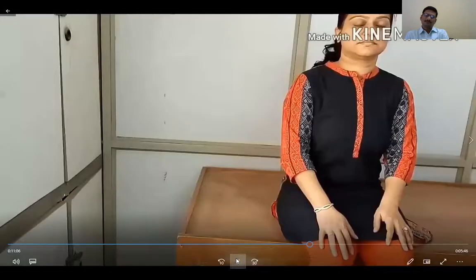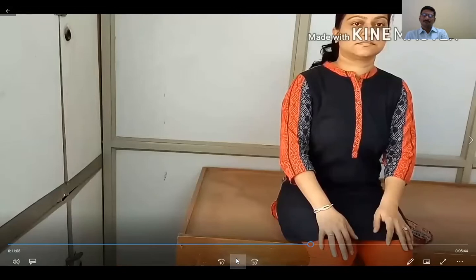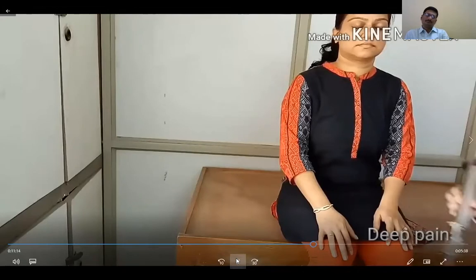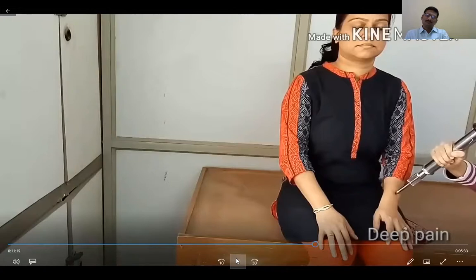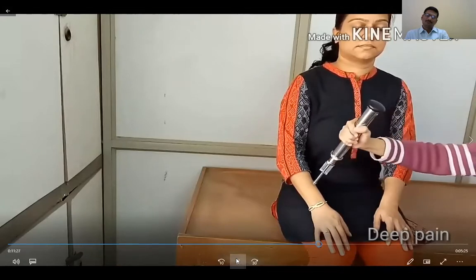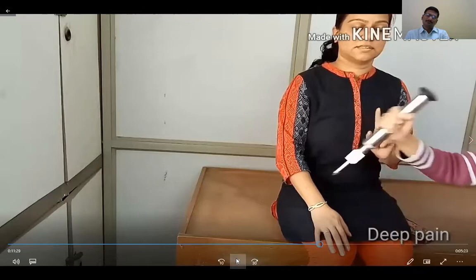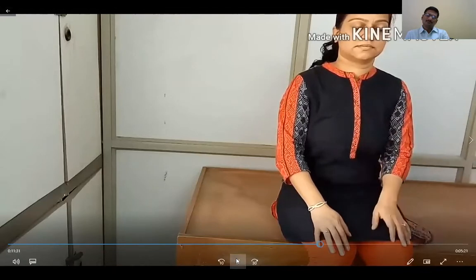Let us proceed. Give proper instructions to the subject. Ask the subject to close the eyes. With the algometer, carefully press on the surface of the body and note the minimum pressure required to produce pain. Repeat the procedure on the identical points on the opposite side.